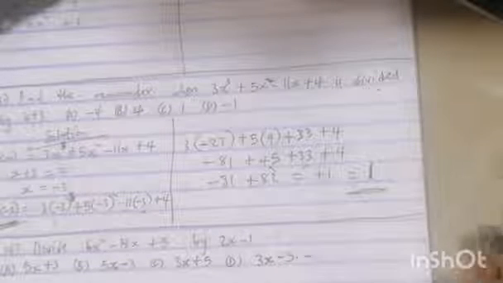Minus 81 plus 82 will give me 1. So checking my options, the correct option will be C, because that's where I have my answer, which is 1. All right, so you can see this is very straightforward. It's a very simple question.